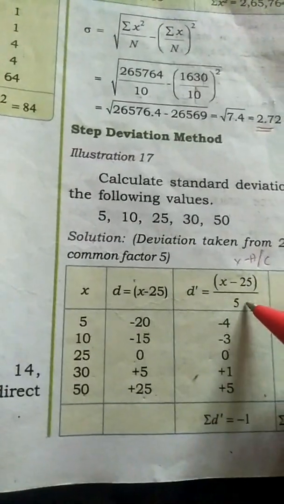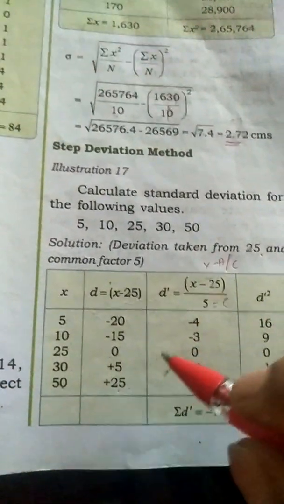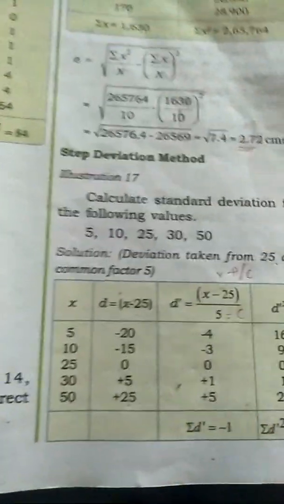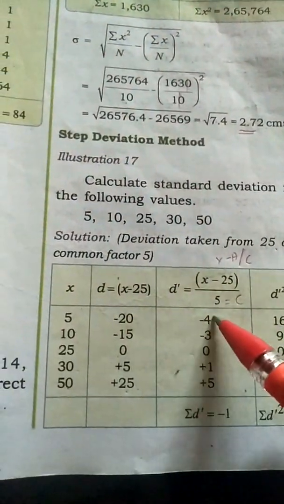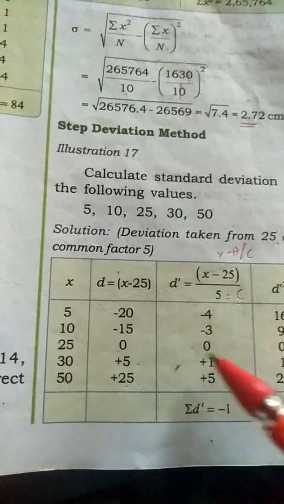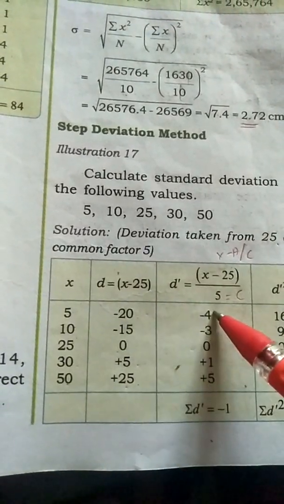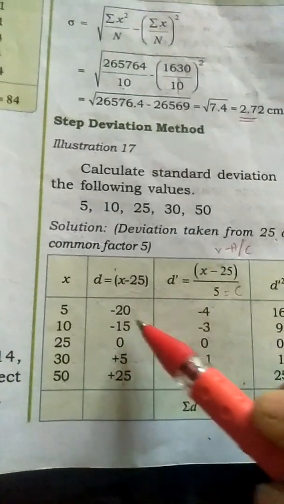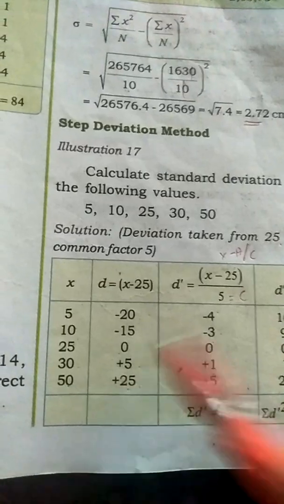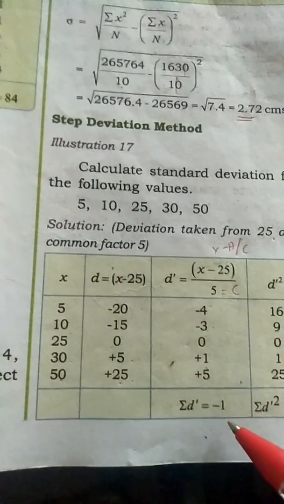So you can take c as 5. Why? Because all the values are divisible by 5. So minus 20 by 5 you will get minus 4, minus 15 by 5 you will get minus 3, plus 5 by 5 you will get 1, 25 by 5 you will get 5.